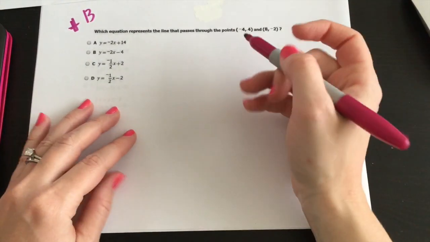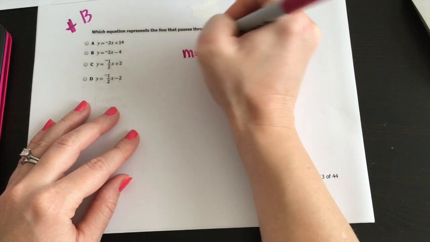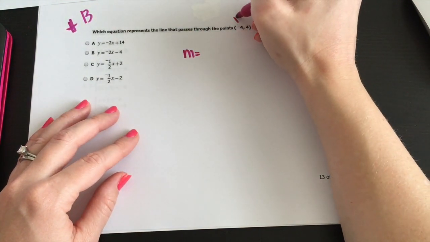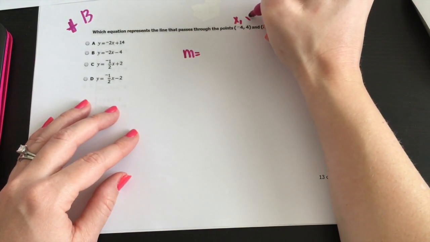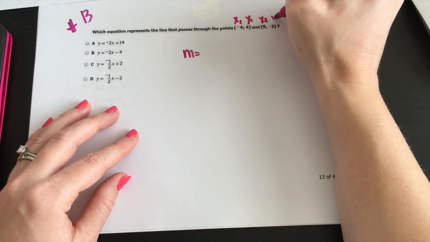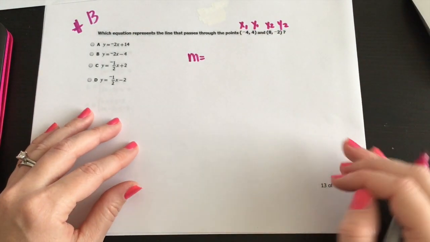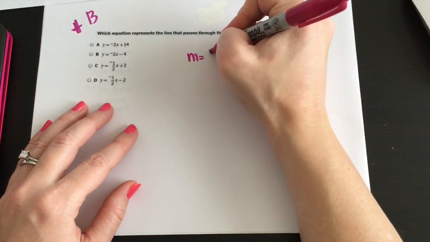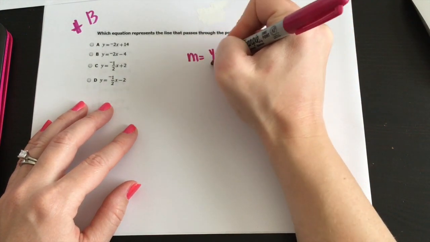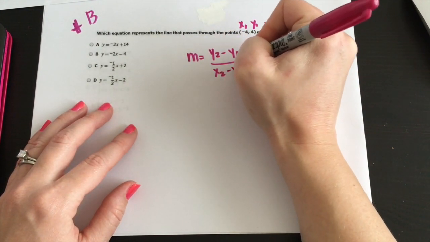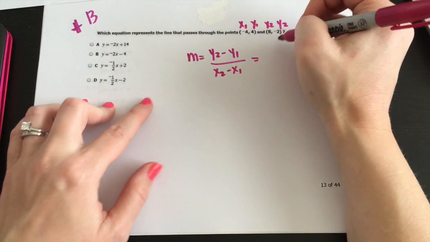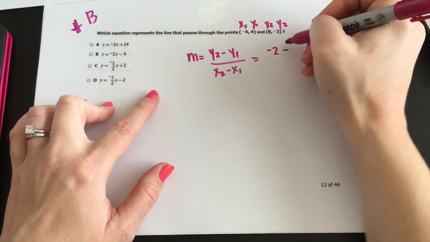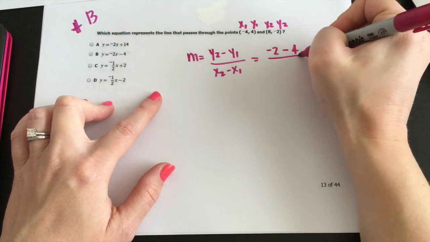Let's do slope. Up here, I always go x1, y1, x2, y2, just because it's really easy to confuse them. So I'm going to write the equation in again. y2 is negative 2 minus 4.